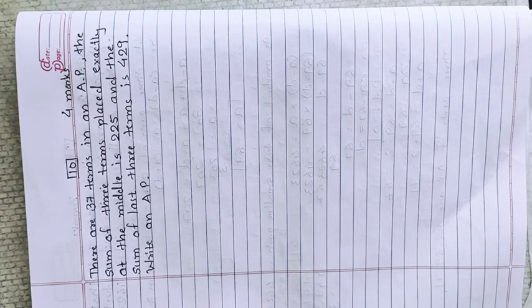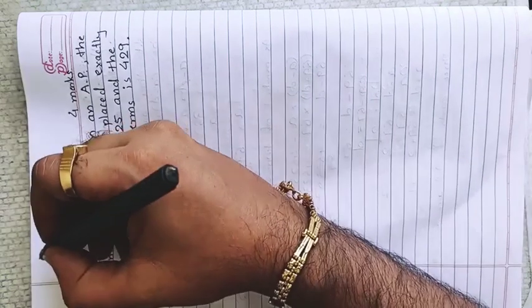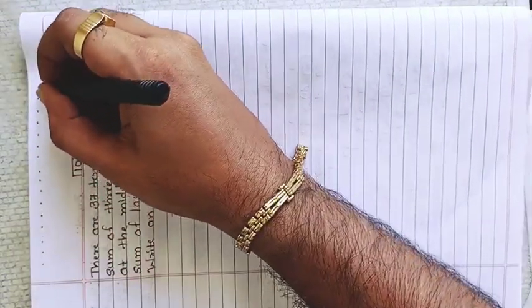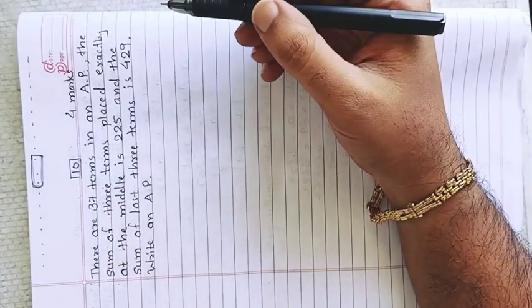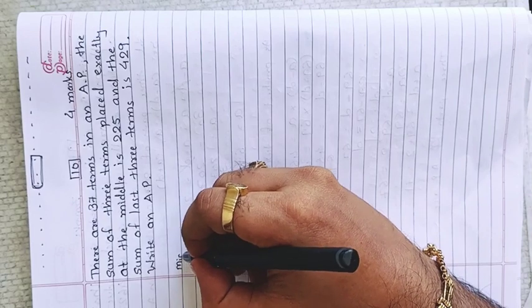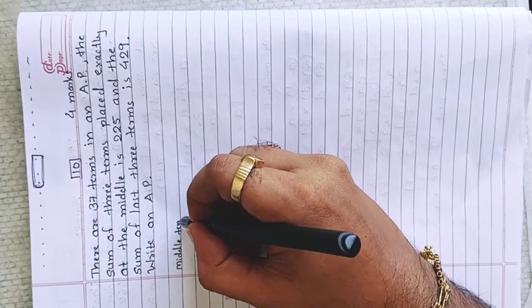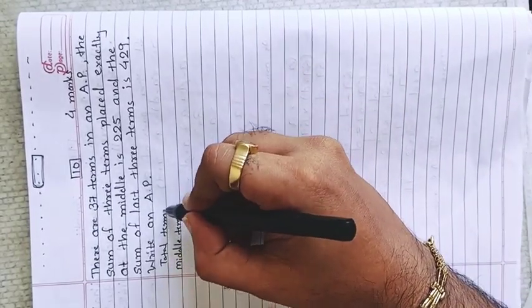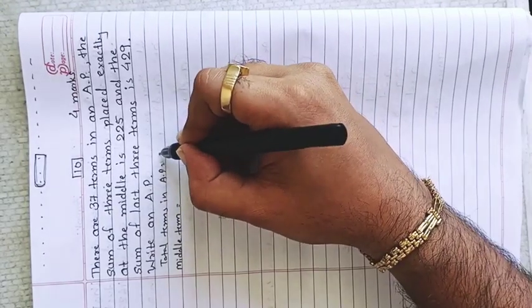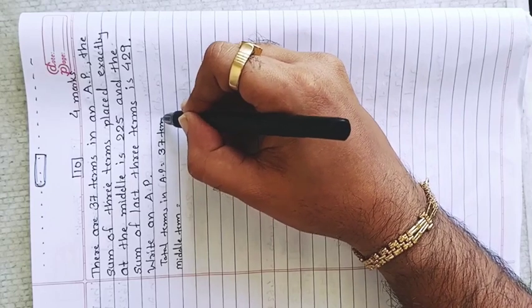Sum number 10, 4 marks. There are 37 terms in an AP. The sum of 3 terms placed exactly at the middle is 225. It means, example, if there are 37 dots, there will be 3 terms which are placed in the middle. 3 terms which are placed exactly in the middle. So we need to find which terms are these. For that, there is a formula for middle term. Middle term equal to, now for that you should know total terms. Total terms in AP equal to 37 terms are there, which is odd.